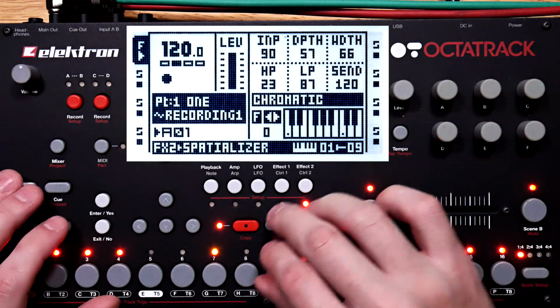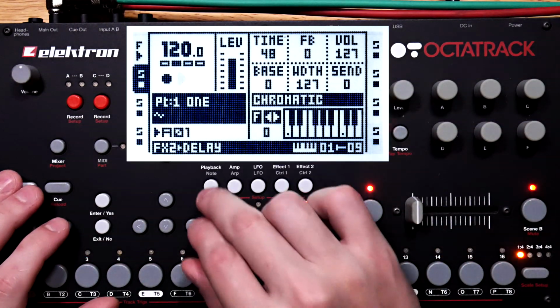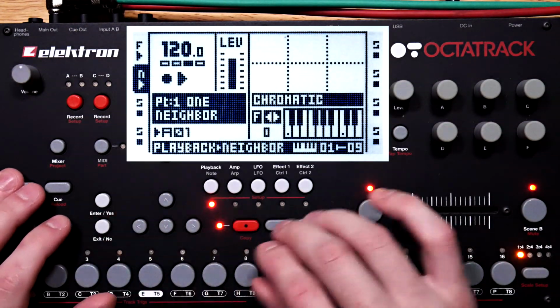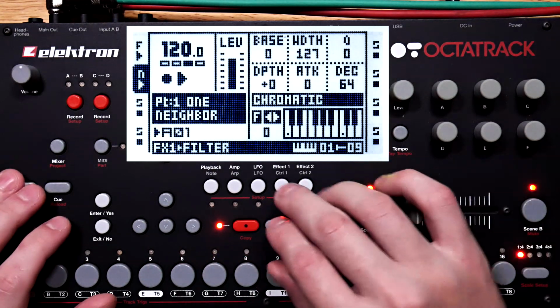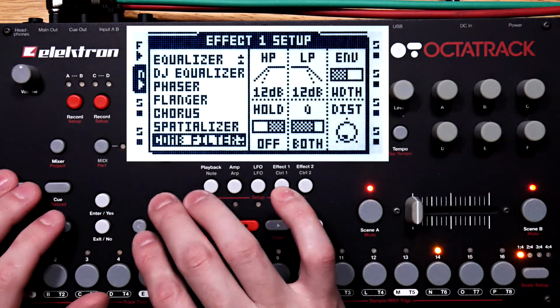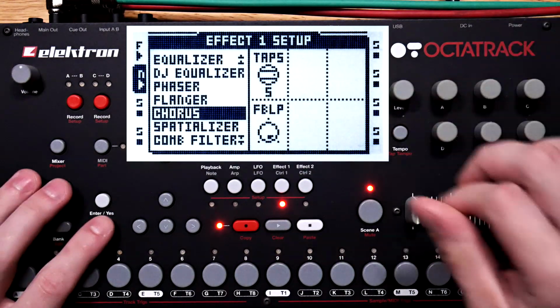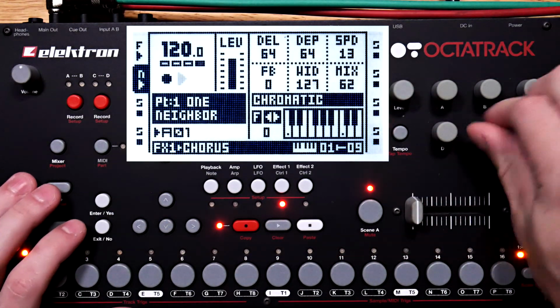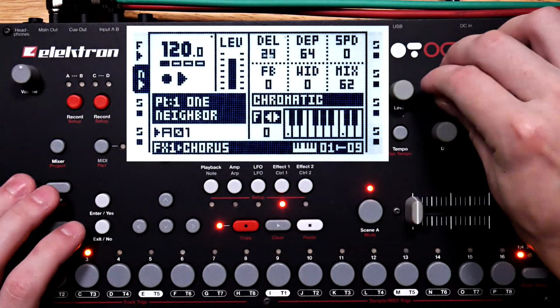Still lively, but not quite as problematic. Now it's time for a neighbor machine and some more effects. Let's try something time-based in this first slot. How about a chorus? Turn up the taps to maximum to make it a bit more dramatic, and I'm turning the width all the way down.